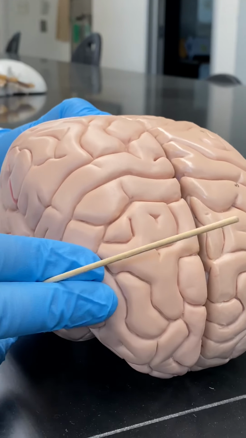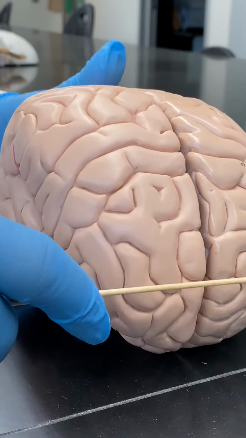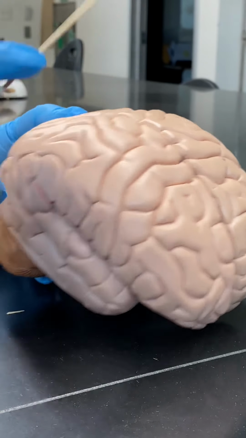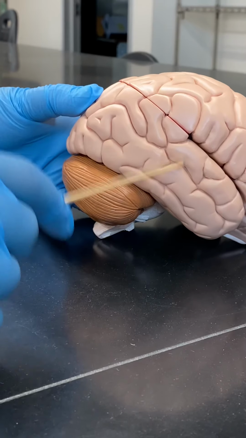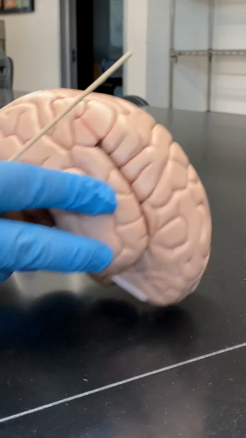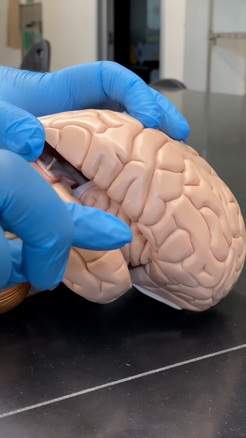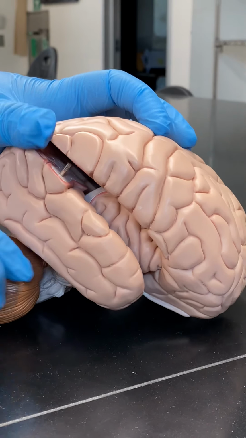If you guys recall, the names of the lobes come from the bones of the skull. So right here you have the frontal lobe. On top you have the parietal lobe, at the back the occipital lobe, and on the side you have the temporal lobe. And again, if I remove this, you have additional folds underneath, and these folds are identified as the insula.